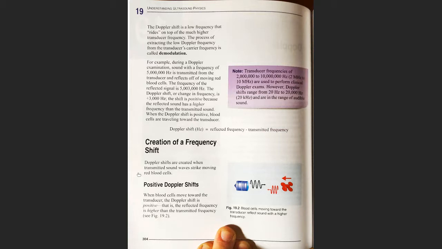In this picture on the right-hand side, we have a blue transducer. The blue transducer is sending a signal, that's the black signal. This signal hits the red blood cells. You see the red blood cells are rushing directly towards the transducer, and so the signal reflects off, and the red signal comes back from them, and the transducer can pick up and read the red signal. So this says blood cells moving towards a transducer reflect sound with a higher frequency. And I guess we said all that about positive Doppler shifts.